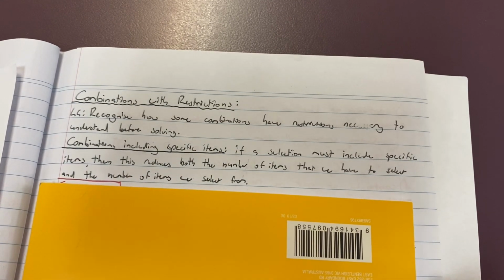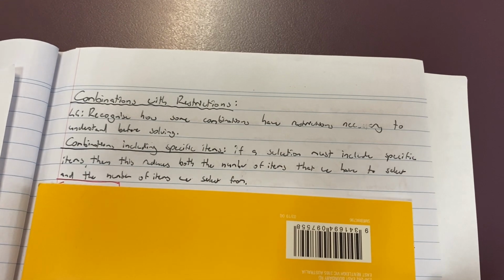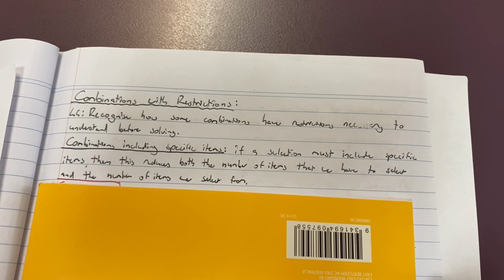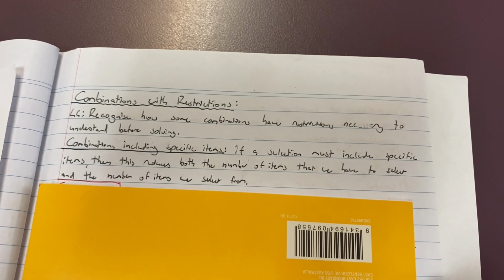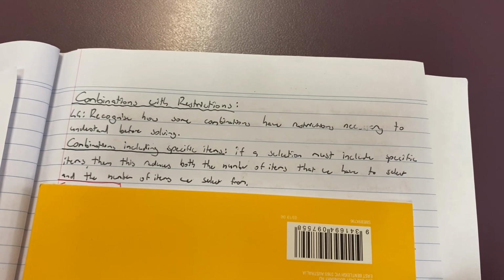So for our first component, combinations including specific items. Effectively, if a selection must include specific items, then this reduces both the number of items that we have to select and the number of items we select from. So what this basically means, guys, if you have a group of things or people or whatever it might be, and you have to include select numbers of those, when you're looking at the overall n or number value, it gets reduced down. And that also occurs with the restrictions base too.